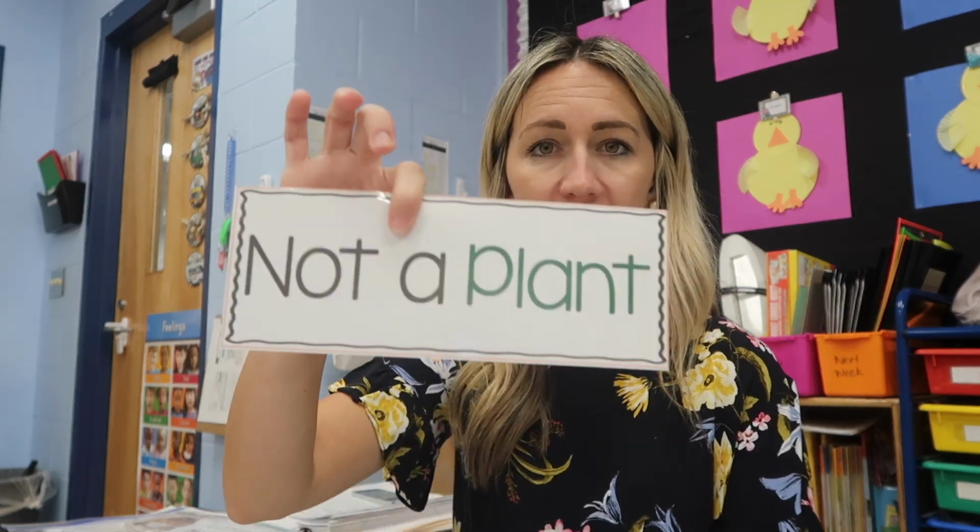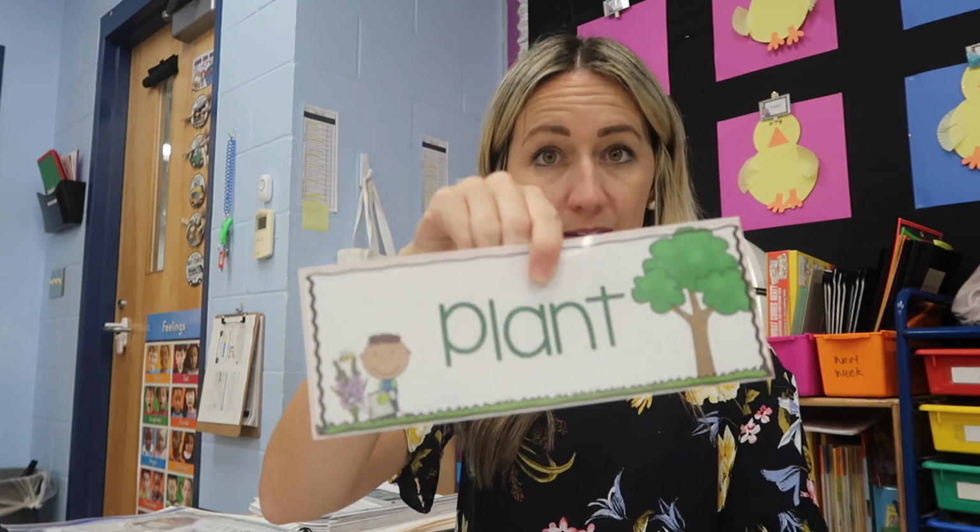We didn't do that part, we're just doing the whole group stuff. So it just has headings of not a plant and what is a plant. And I actually worked on pairs. We're working on getting that pair share going, because in kindergarten they're gonna do a lot of that. So they grouped them up. I gave them a picture. They had to talk about what it was and if it was a plant or not, and then they came up and put it under the category.